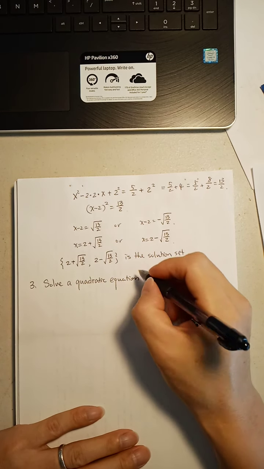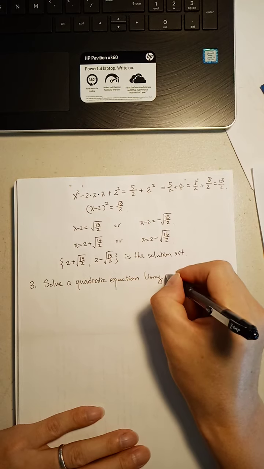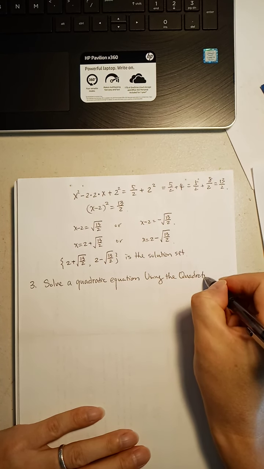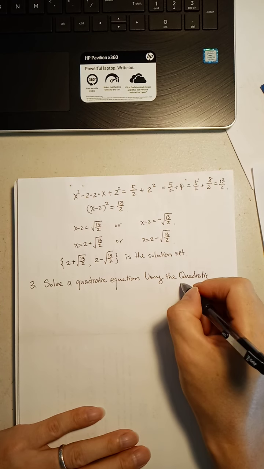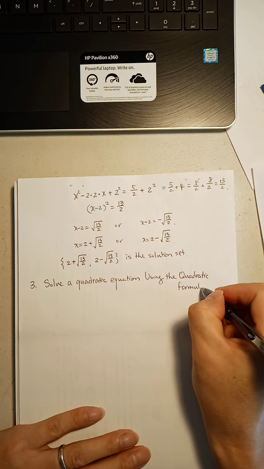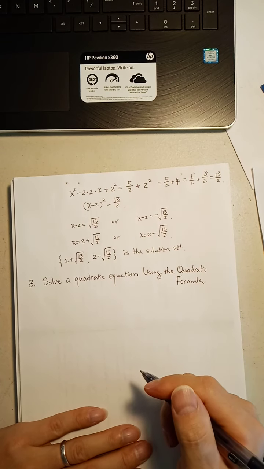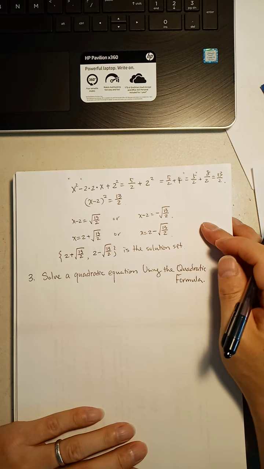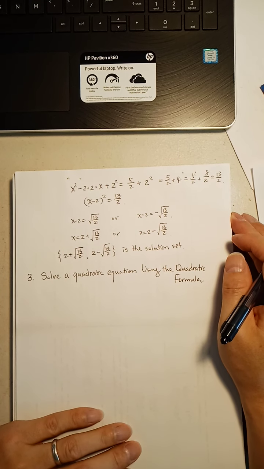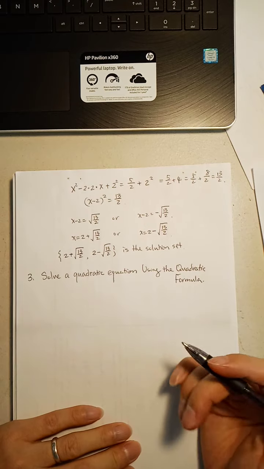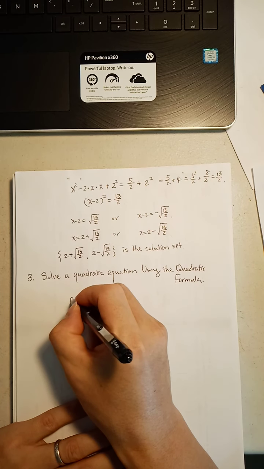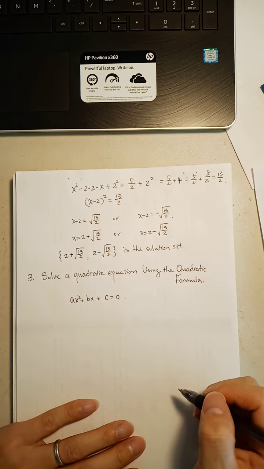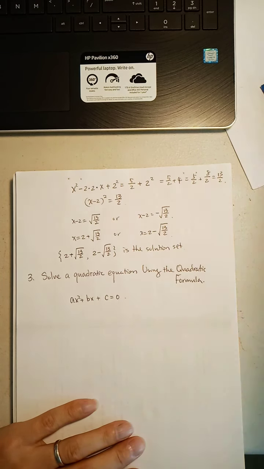Solve a quadratic equation using the quadratic formula. So what is a quadratic formula? Technically, we just go through the last example again, but in the abstract way. So let's recall what we had. When we have this standard form of the quadratic equation, what did we do? Let's do it step by step.